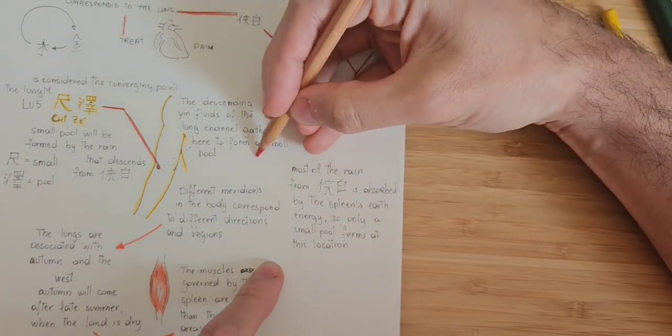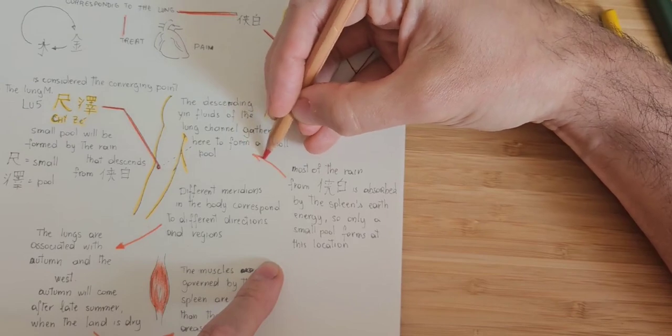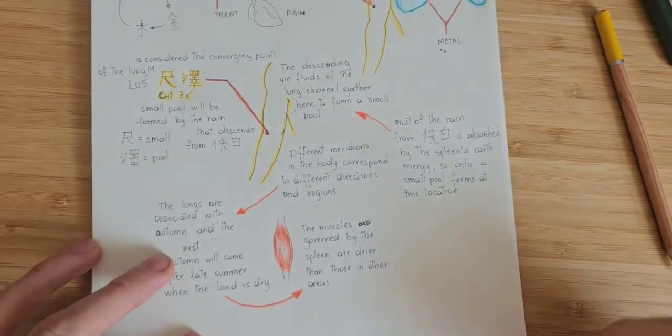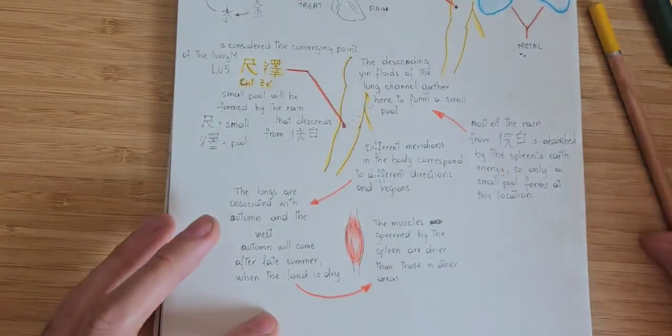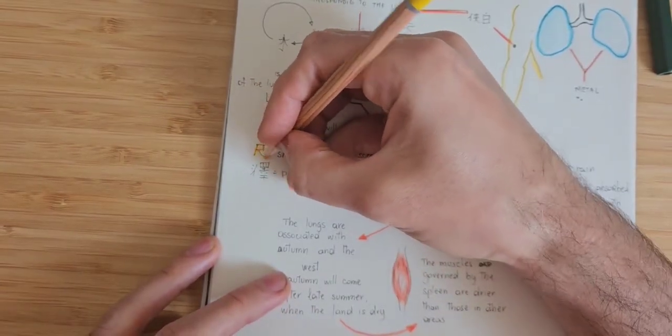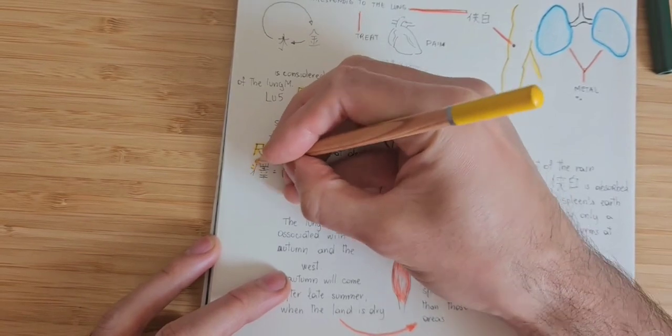We can also connect this with this one, and here is a description of each ideogram. And that's it.